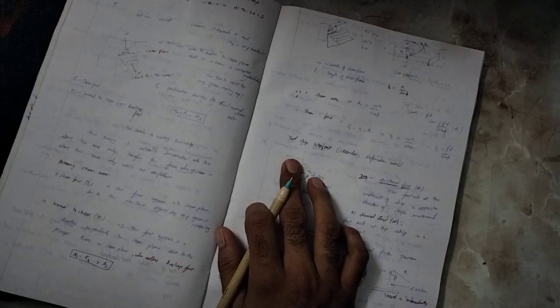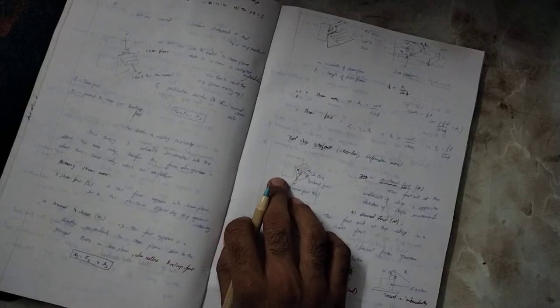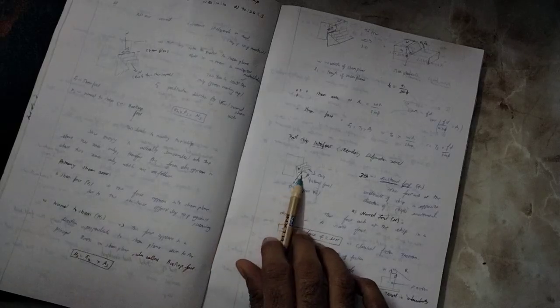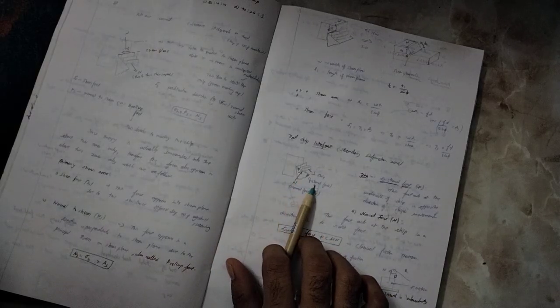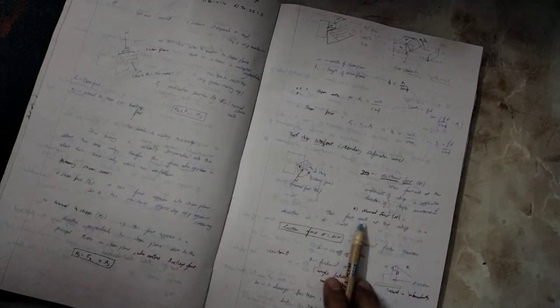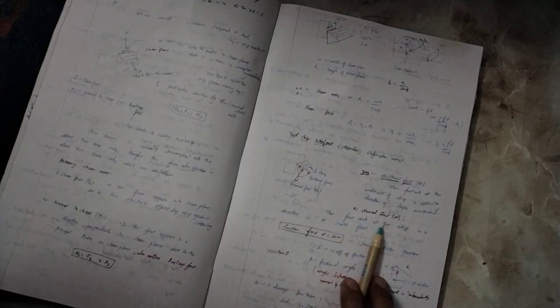Next is the tool chip interface, the secondary deformation zone. In the secondary deformation, the chip tends to move, so this is the frictional force, but the normal force is also acting. The frictional force F acts on the other side of the chip in the direction opposite to the chip's movement. The normal force acts on the chip on the perpendicular face.